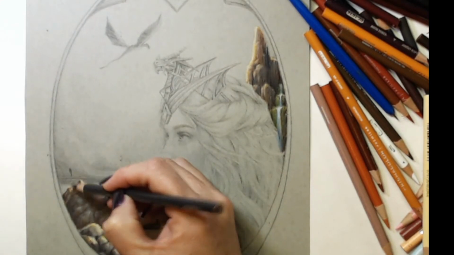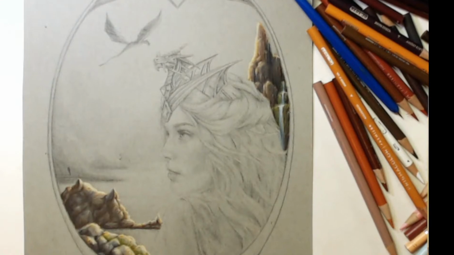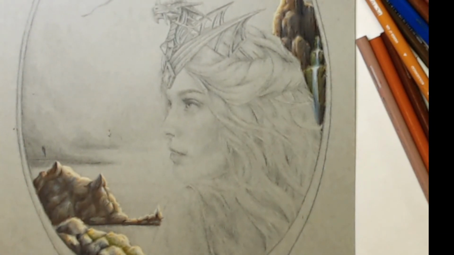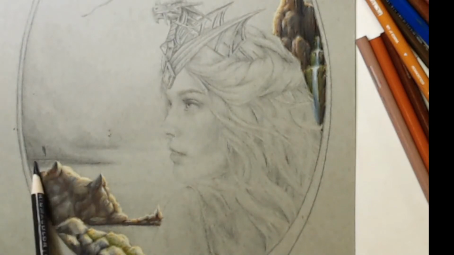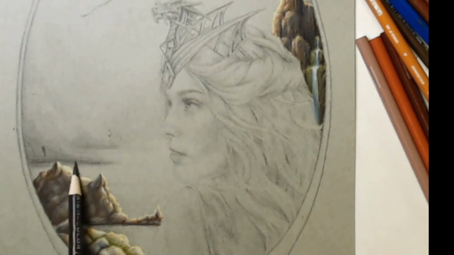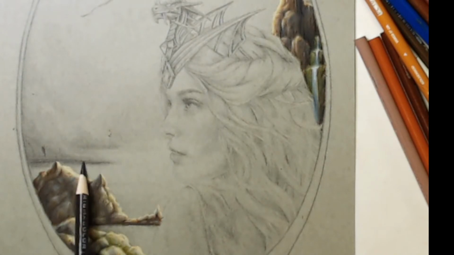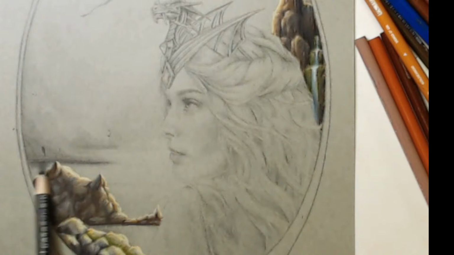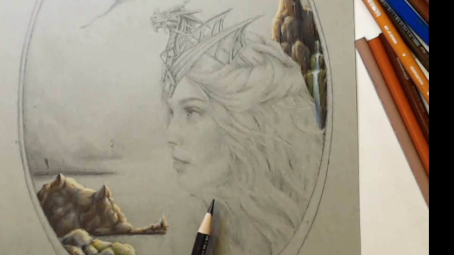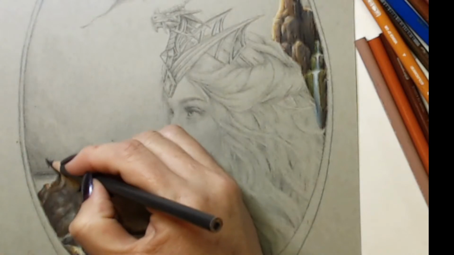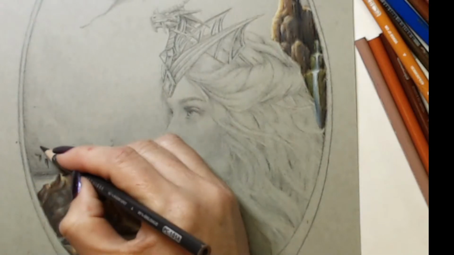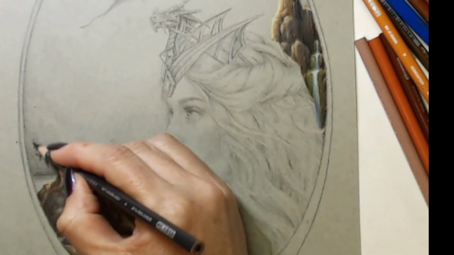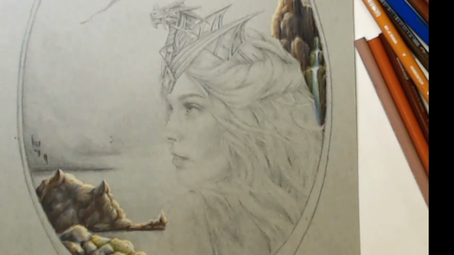So just a little bit of details. I'm going to just zoom in a bit to bring you a little bit closer. So draw a little dark line. And then you can do your little rocks. This is in the shadow side of the rock.